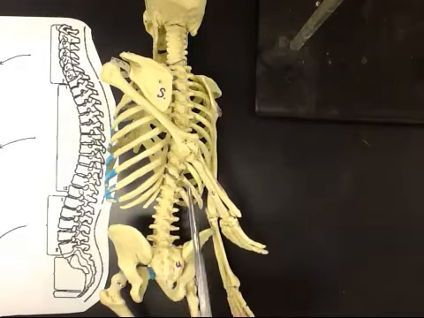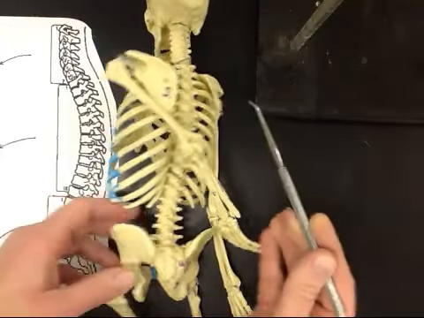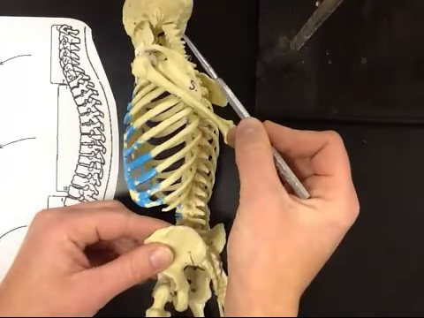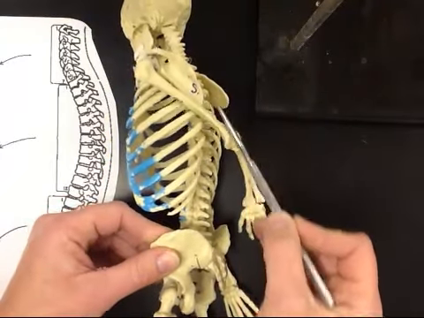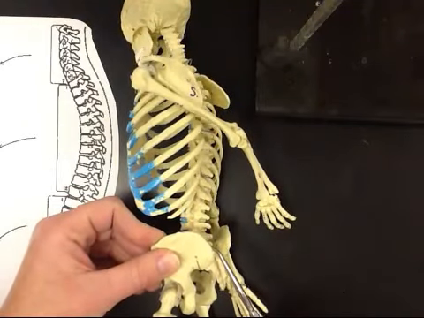The vertebral column is curved. You can see it's an elongated S. The cervical vertebrae curve slightly inward, the thoracic slightly outward, and then the lumbar slightly inward again.